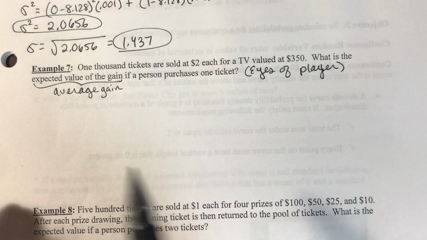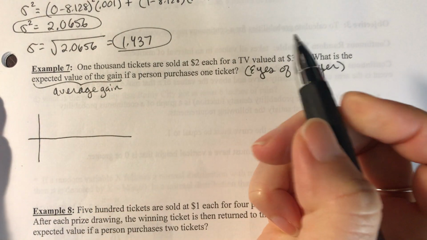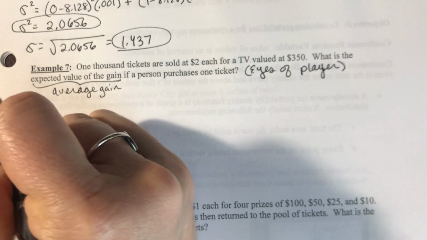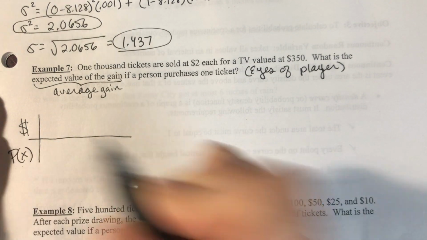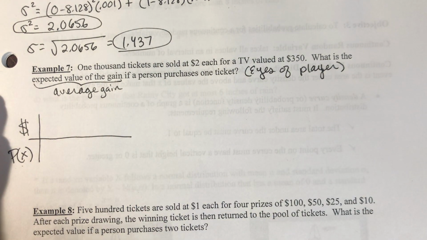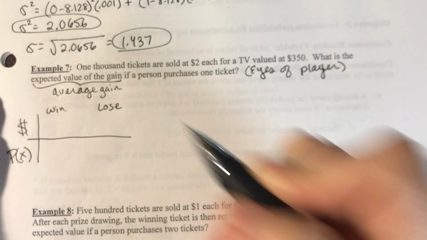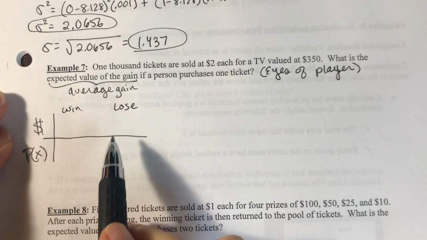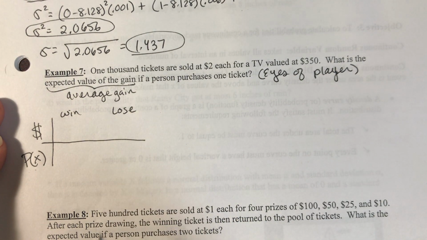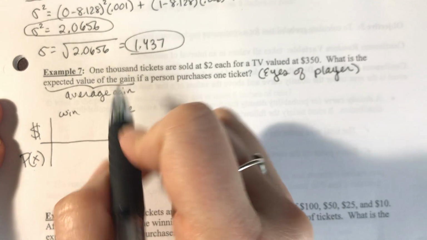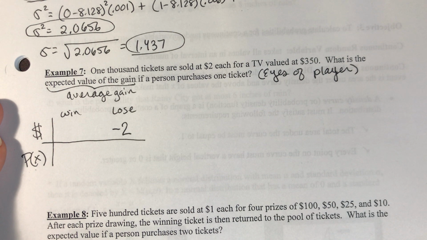All right. So when we look at this, what you want to do is set up your probability distribution. My money goes up here, my dollar value, and my probability goes down here. So for this particular problem, we have two categories. We have win and we have lose. I always start with losing. If I buy a ticket, what happens to my wallet? I lose $2. So I'm out $2. That's my money.